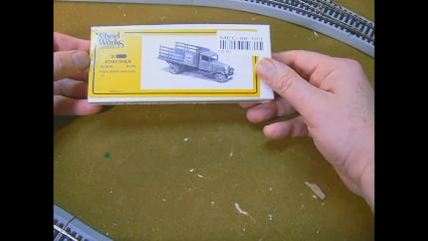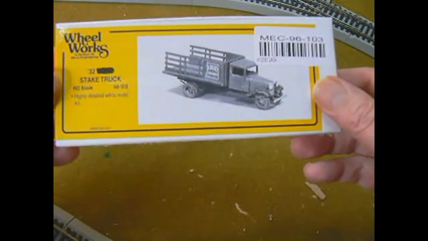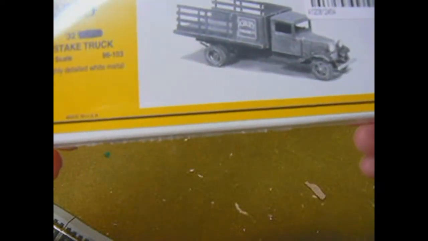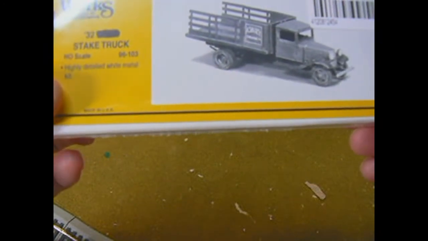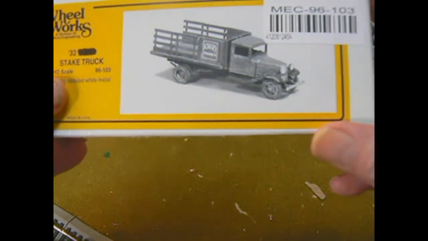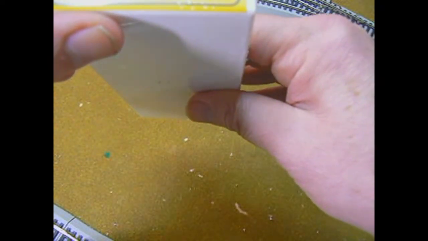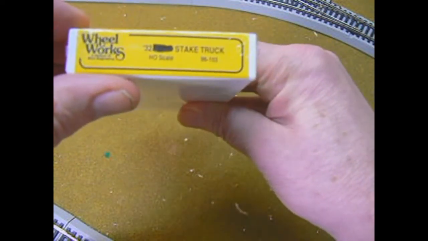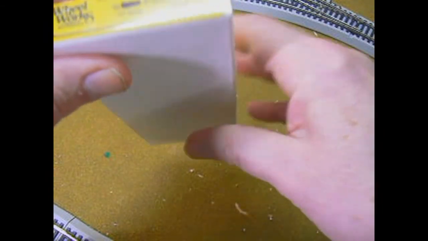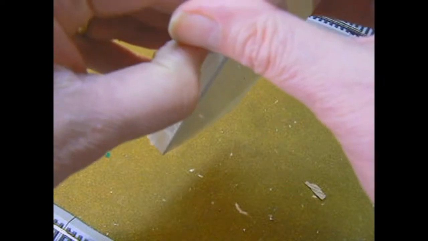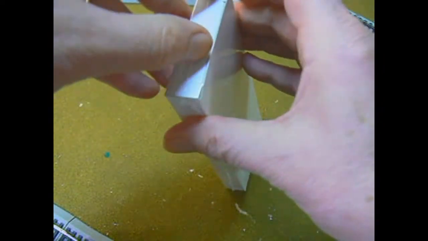It's a 1932 truck. It's from a company called Wheelworks, a division of Micro-Engineering, HO scale, white metal kit. So this one I'm going to have to assemble and paint like I did the other thing. It doesn't say too much on the end of the box. It's got a number here, 96-103. Okay. Box is coated plastic wrapped box.